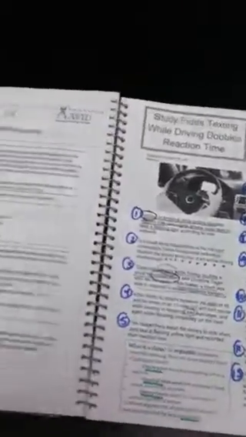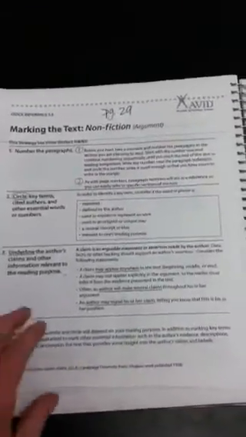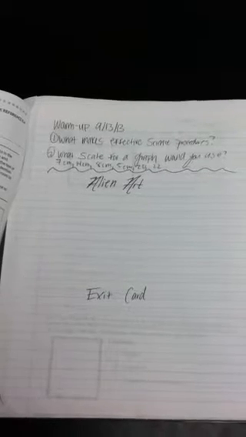Page 28 was writing your procedures, effective uses and how we should write procedures in science. On page 29 was marking the text, how to read nonfiction text in science. And under it, I have a warm-up from 9-13 about effective procedure writing and using a scale. We also had on this page the alien art assignment we did, drawing directions for drawing a stick figure, and our exit card for procedural writing.